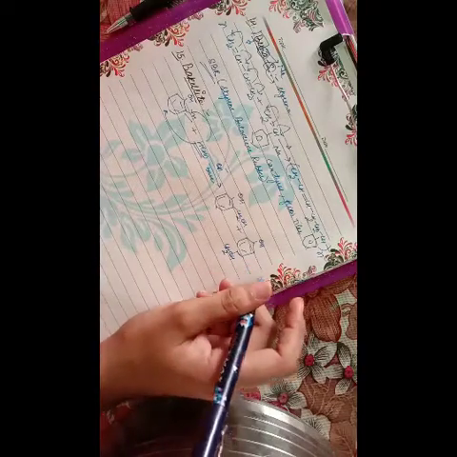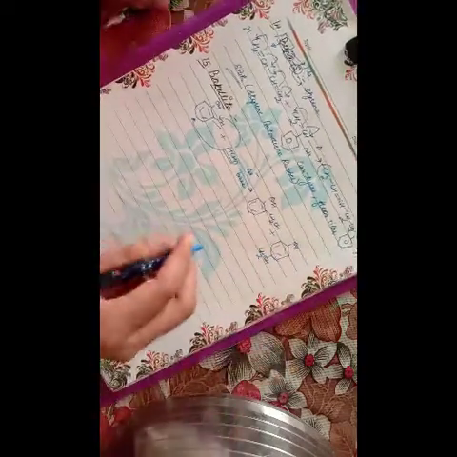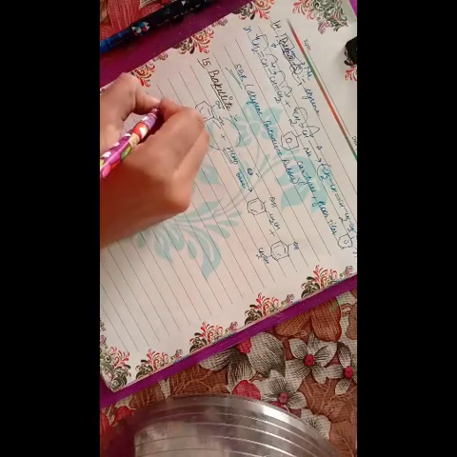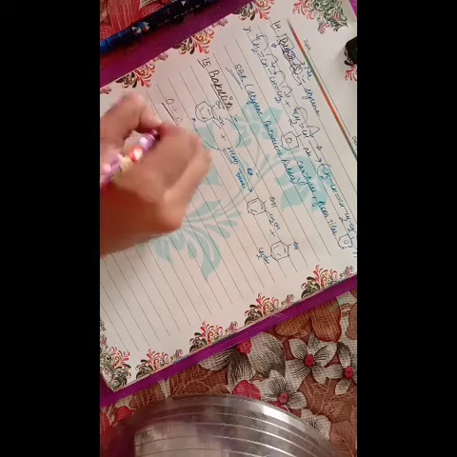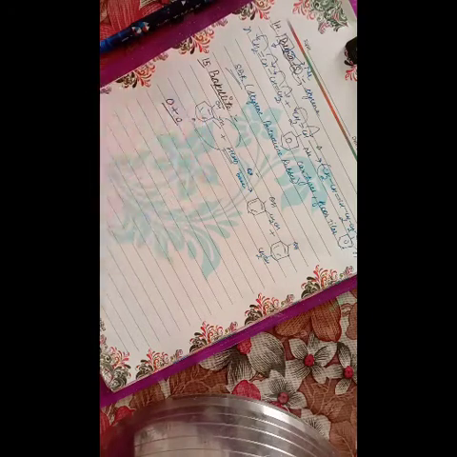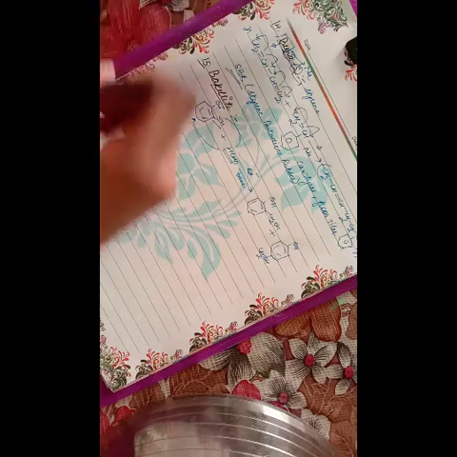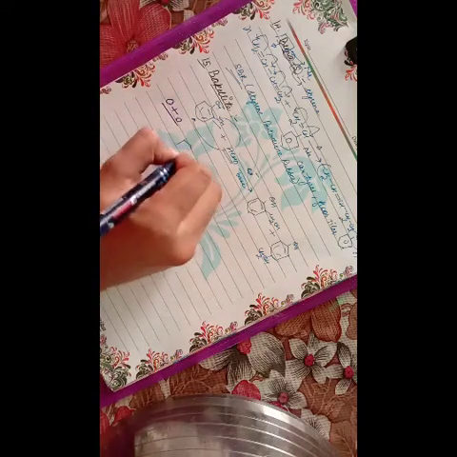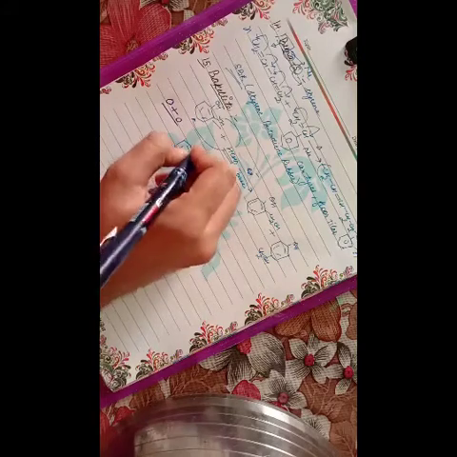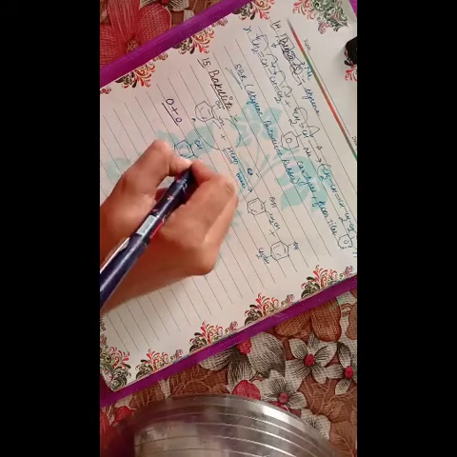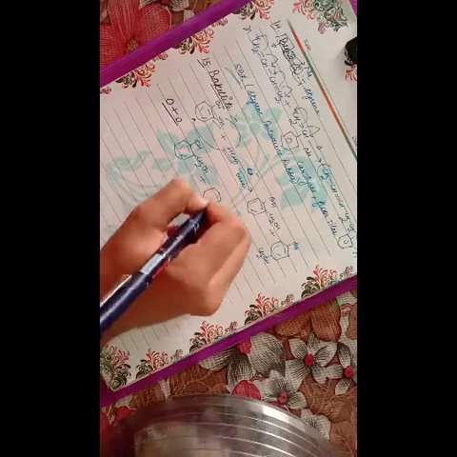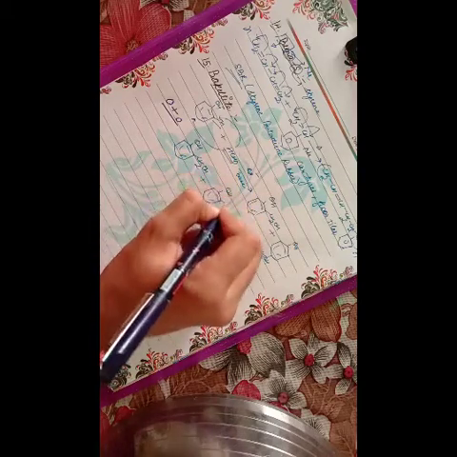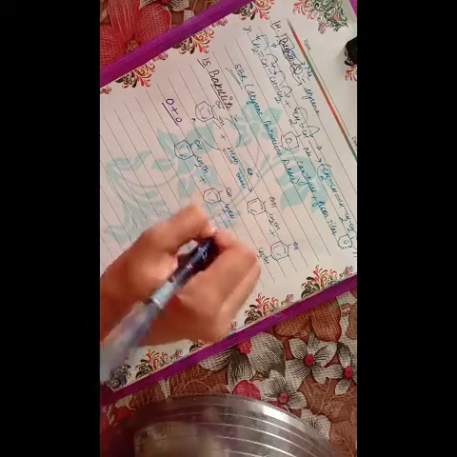CH2OH. Now if the combination is of ortho and ortho, if the two orthos combine, then the compound formed is Novolac.